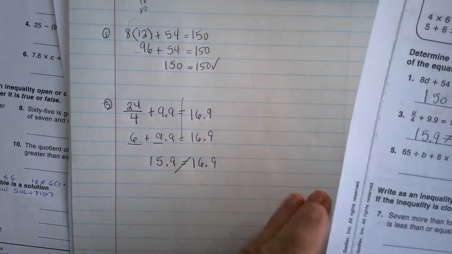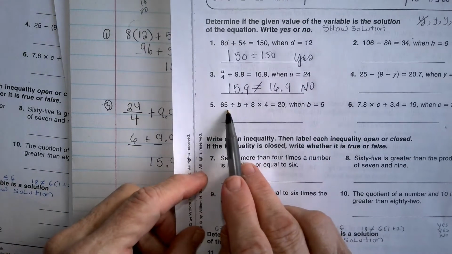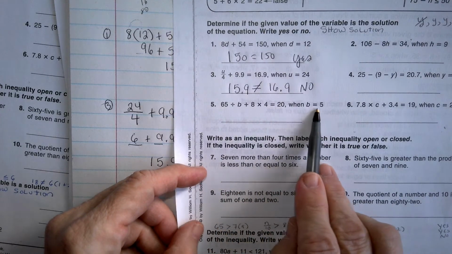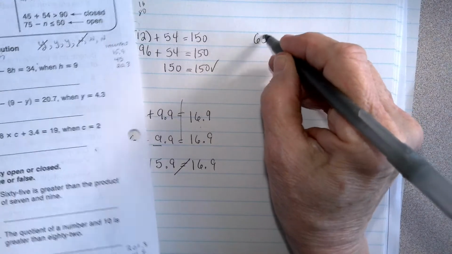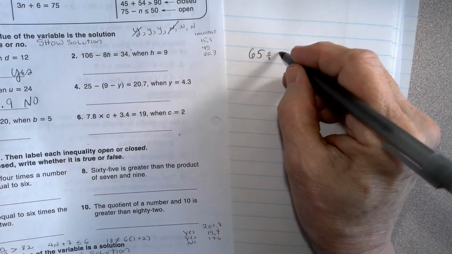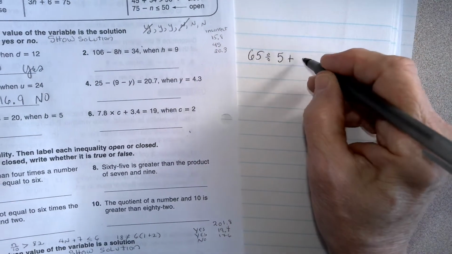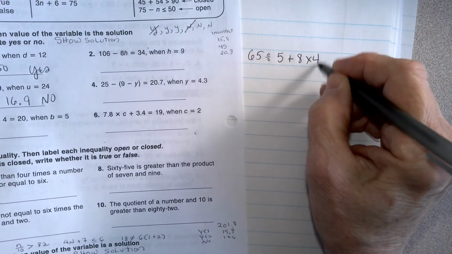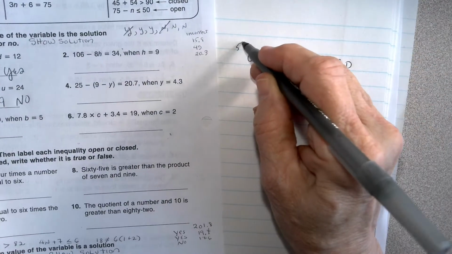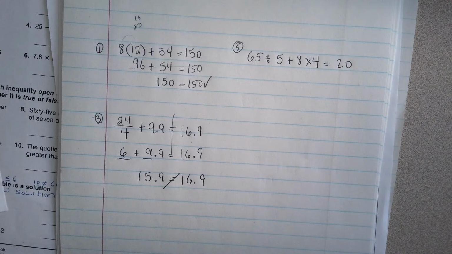Okay. Then on number 5, this time 65 divided by B. Do we know the B value? 5. It is 5. So you're going to put 65 divided by 5 plus 8 times 4, and we want to see if it's equal to 20.